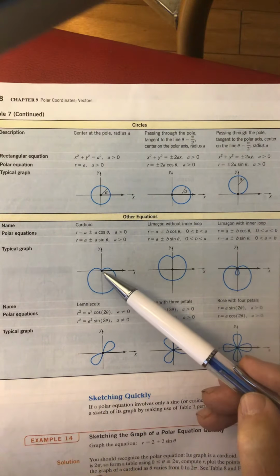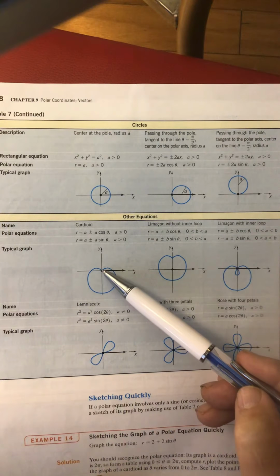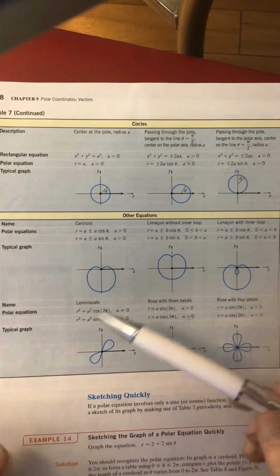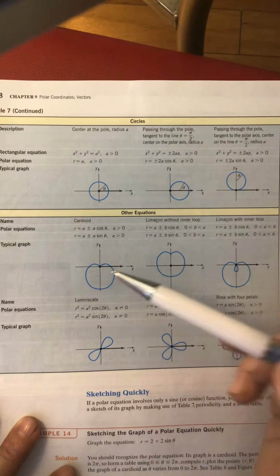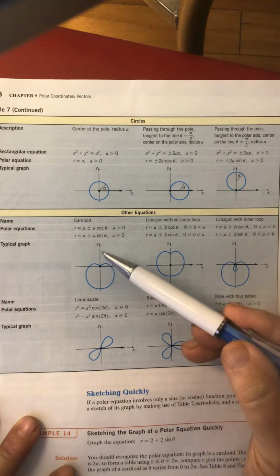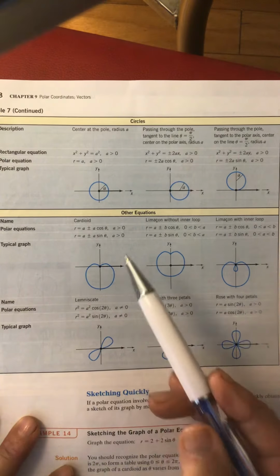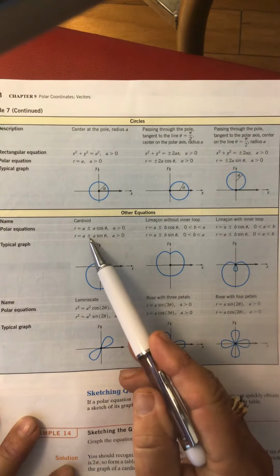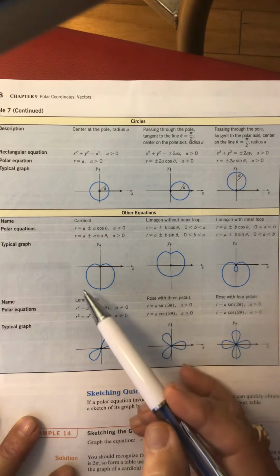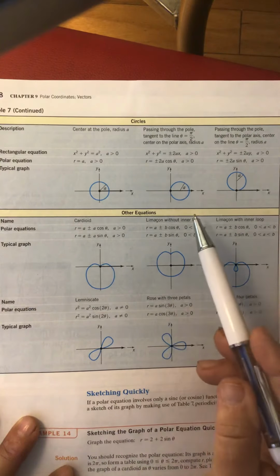There's going to be a point at (0, 0). And then if it's sine, the furthest distance out is going to be at pi over 2 or 3 pi over 2, depending on if this is plus or minus. And we have that shape.